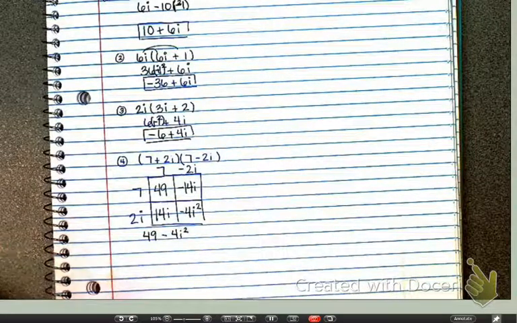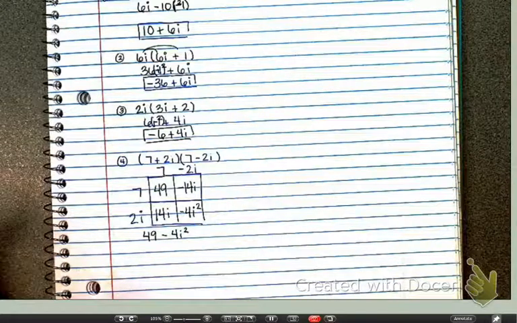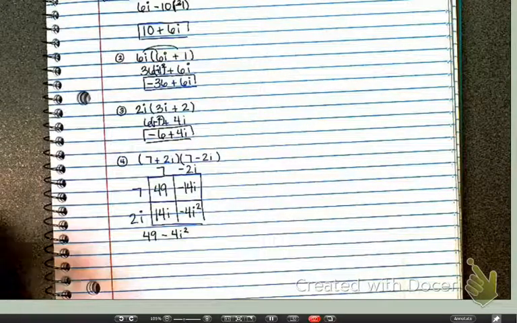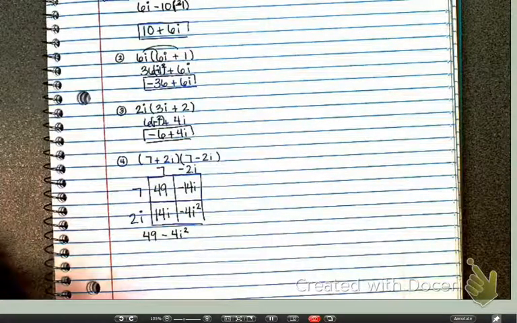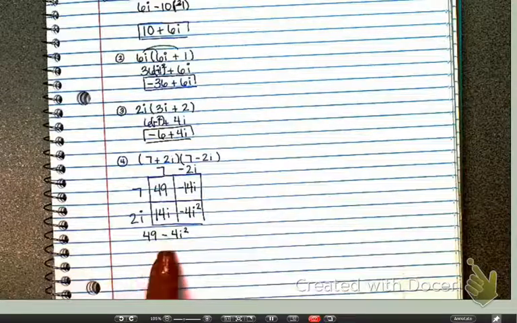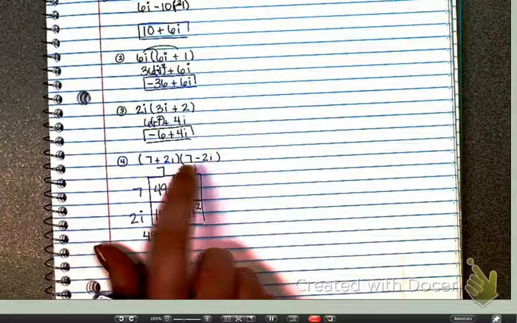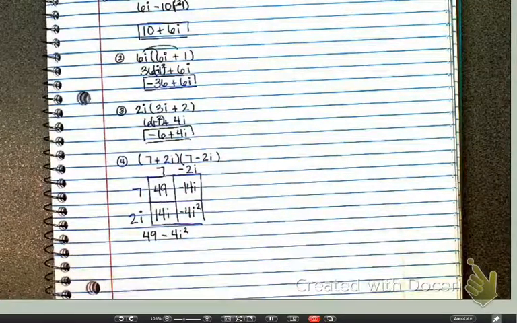But that does not look like the form that I need. Yes, ma'am? Didn't you just do difference of squares for this one? You could. But make sure you don't cancel the wrong things out. But you'll get this, yeah, because you do 7 times 7 is 49, and then 2i times 2i is negative 4i squared. Yep.